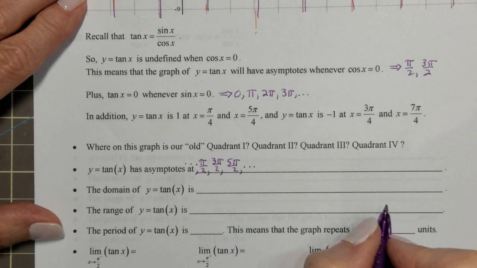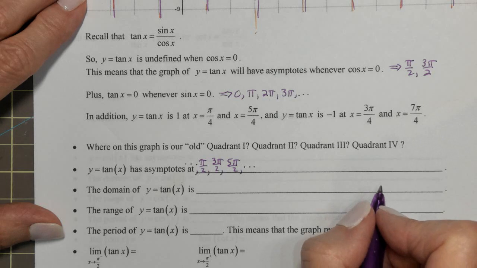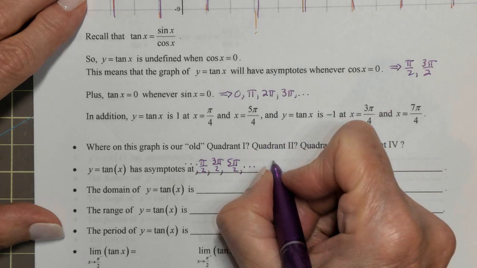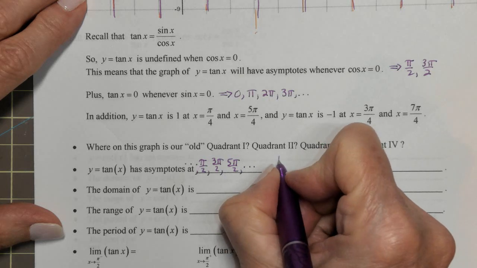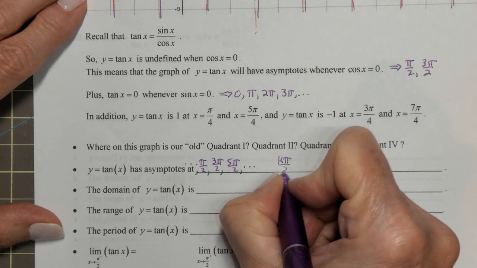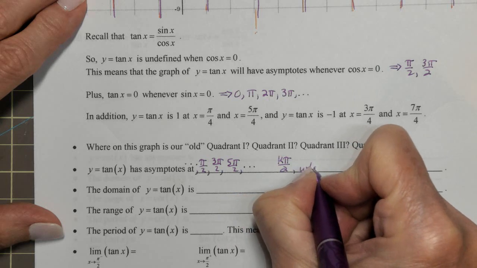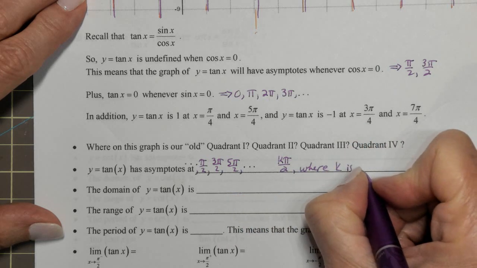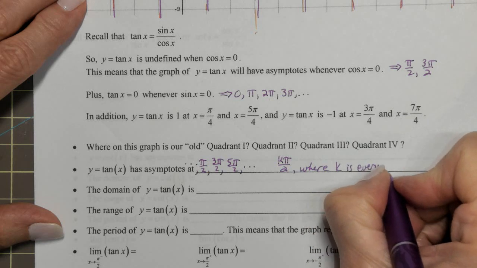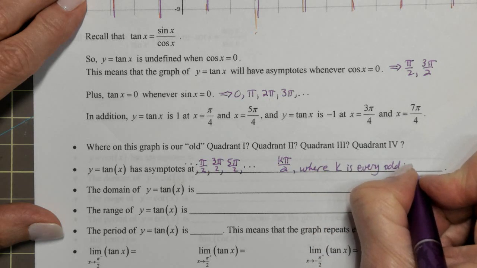One way we can write that is k pi over 2, where k is every odd integer.